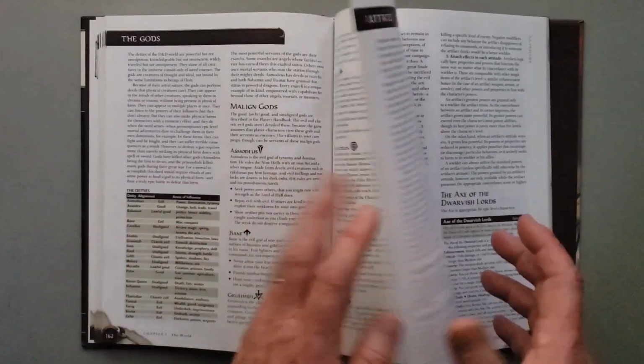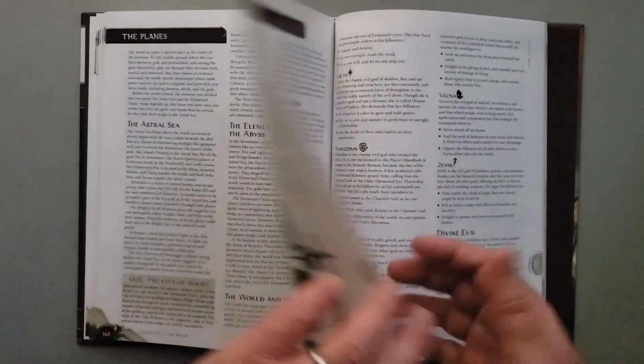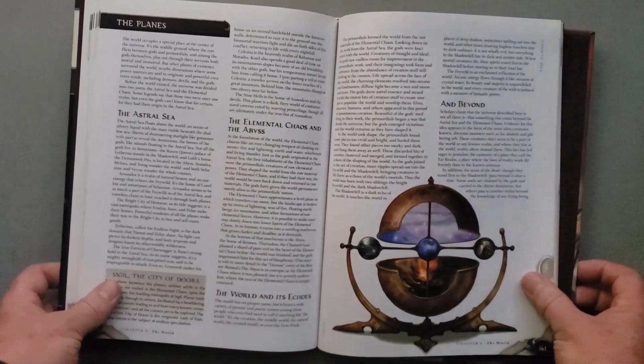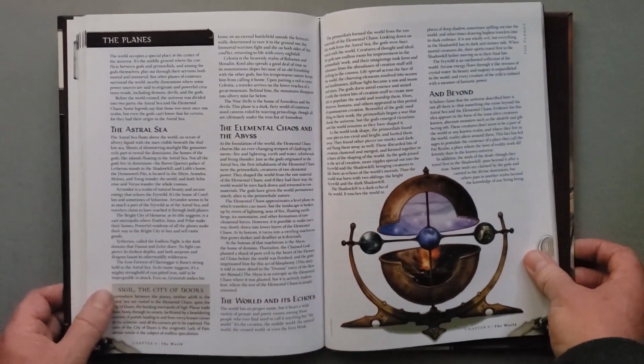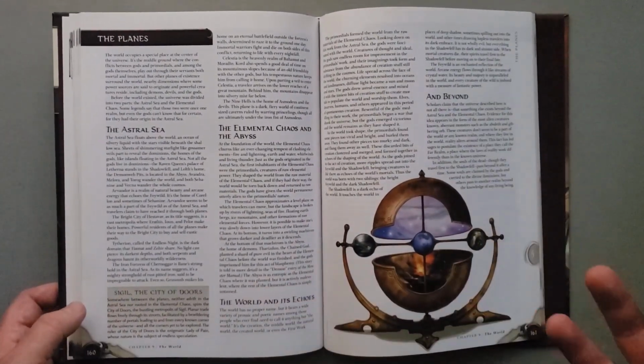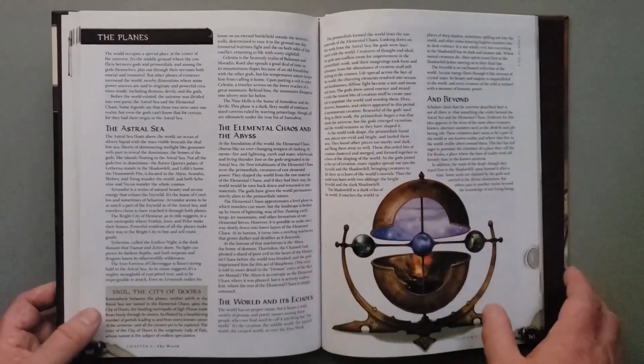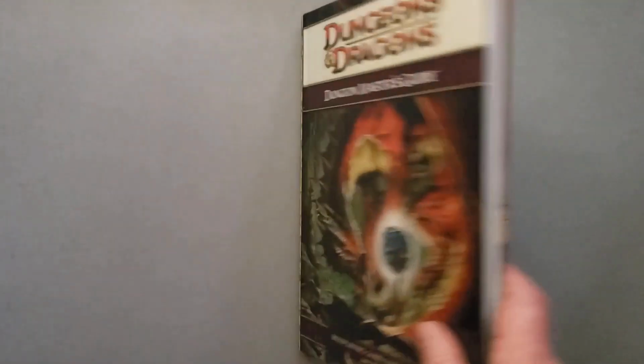And then later on in 4th edition, and you'll see it's not even that long, is where you're going to get things like the Shadowfell, which was the old Plane of Shadow. You're going to get the Feywild introduced. That comes here in 4th edition, which then gets revamped when you get to 5th edition.